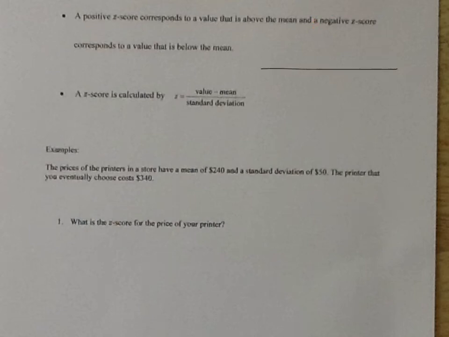So when you have this mound, here's the middle, which is the mean, which is your 0. So 1 standard deviation or a positive z-score would be above. This would be above at 1, and this would be below at negative 1. A z-score is calculated by the value minus the mean over the standard deviation. So you have to know this. Remember I said the other day, make index cards. So put this on an index card so you know how to calculate a z-score. All right, so let's take a look at the examples down here.